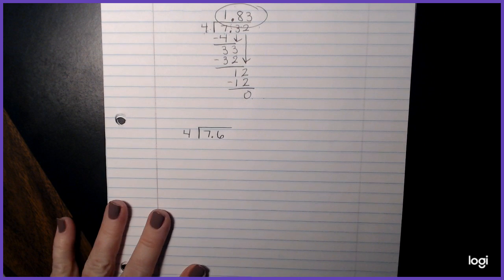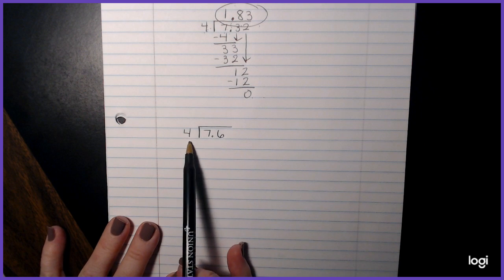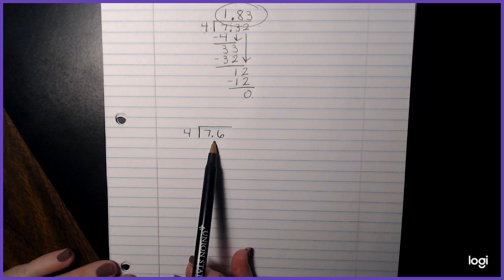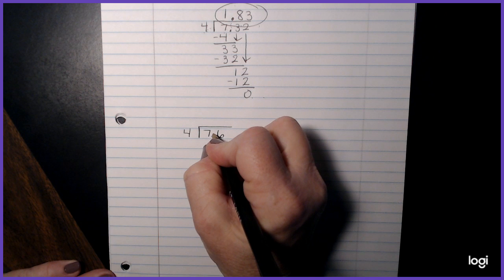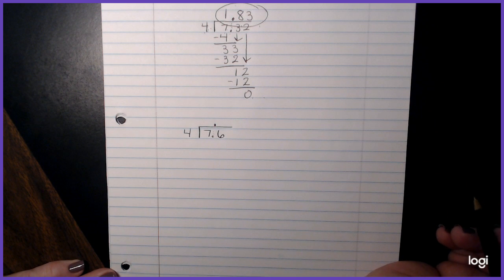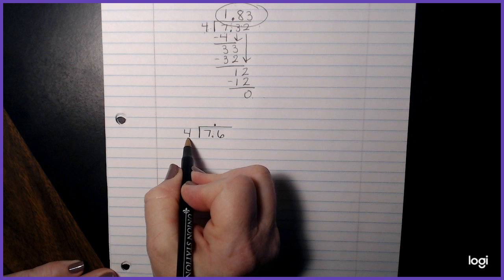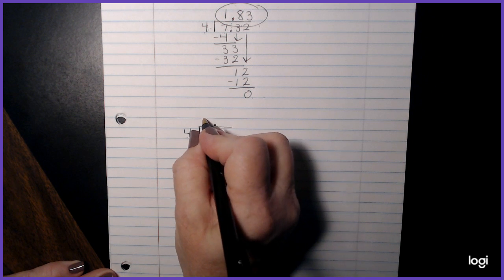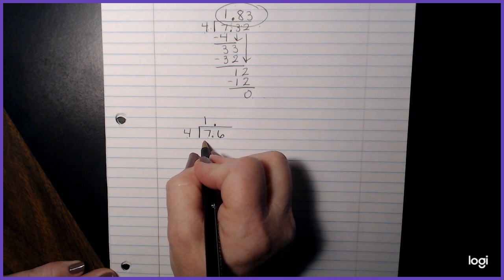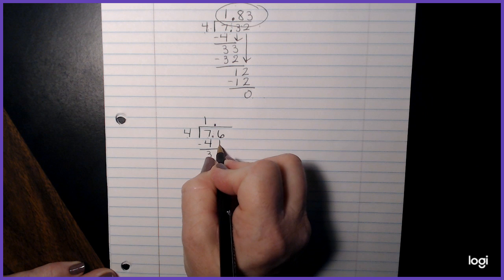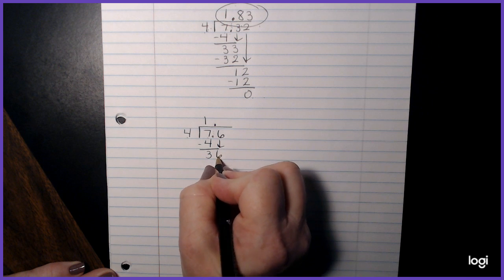All right, so let's try another one. Once again, no decimal here in our divisor. We have a decimal here in our dividend, so we're just going to carry it straight up. And we don't have to deal with the decimal again. All right, let's divide like normal. How many times does 4 go into 7? 1 time. 1 times 4 is 4. Subtract. Bring down one number, which is 6.